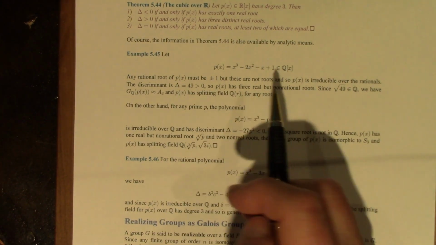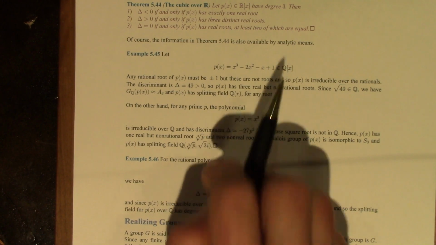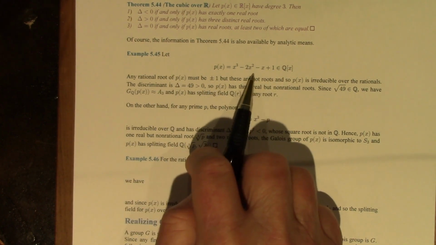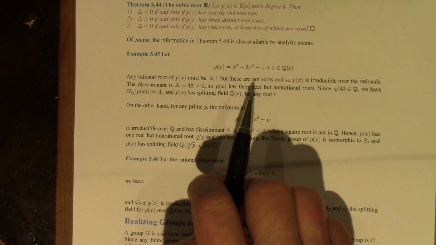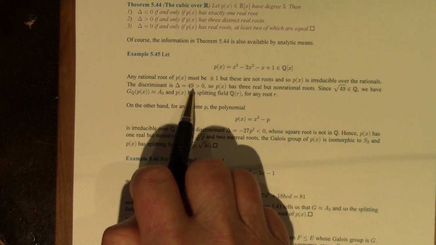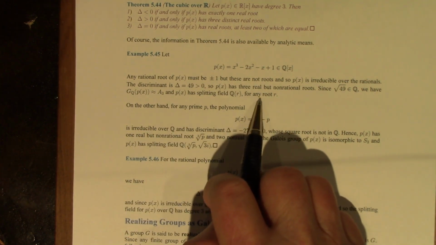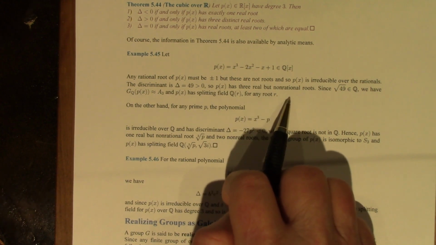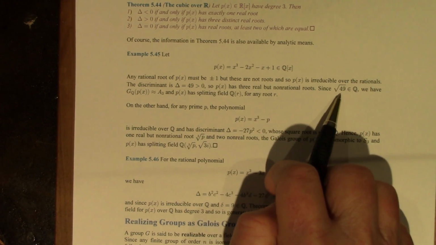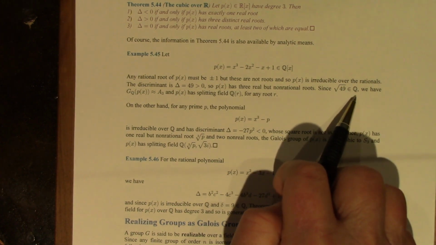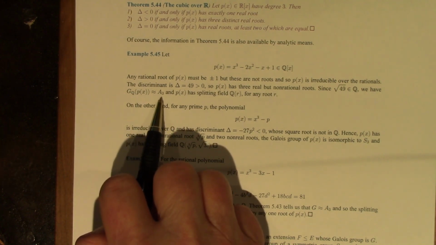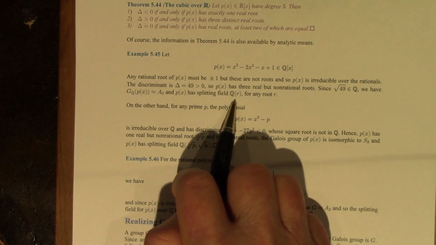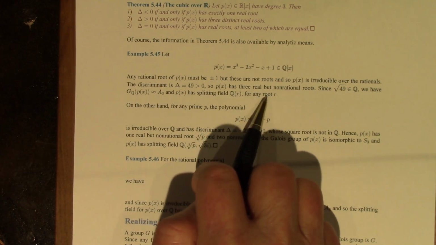Here's an example, a cubic over the rationals. Any rational root of this must be plus or minus 1, but these aren't roots. And so P of x is irreducible over the rationals. The discriminant is equal to 49, which is positive, so P of x has 3 real but non-rational roots. Little delta is rational, so the Galois group of the polynomial is isomorphic to A3, and its splitting field consists of Q with any one of the roots adjoined.